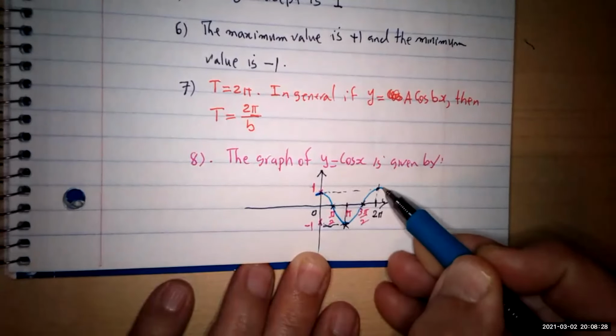Make sure that you start right. It may start from the top or bottom, depending. If it's cosine x, you start from the top. If it's negative cosine x, you start from the bottom. The 4 crucial numbers that we have: intercepts at pi half, minimum at pi, intercepts at 3 pi half, 270, and the maximum at 2 pi. So we start from the 1, intercepts, minimum, intercepts, maximum, done.